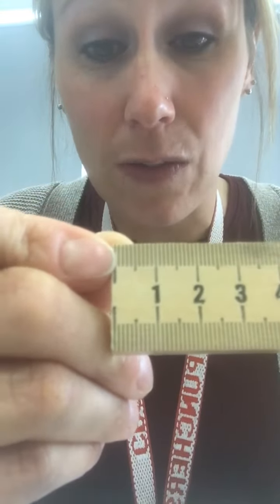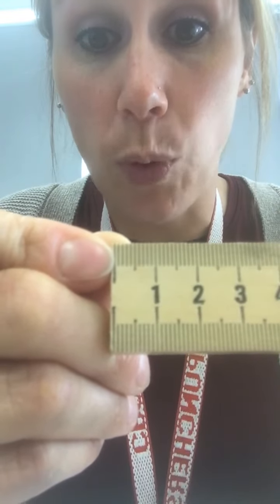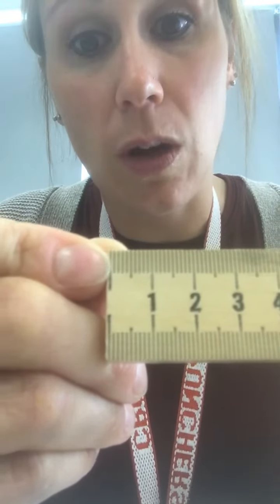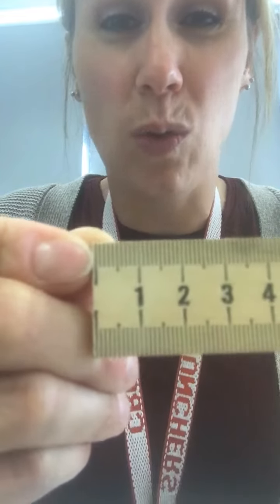Okay, viruses are even smaller than that and are actually 0.1 of that. So if we were to draw even more lines in there, those might be a nanometer, which is what a virus is. So anyway, if you guys have any questions, let me know.